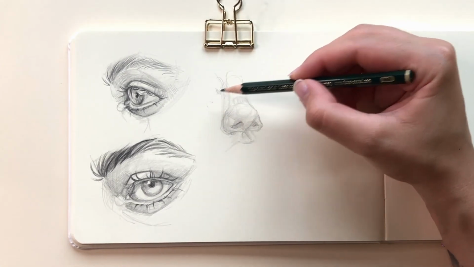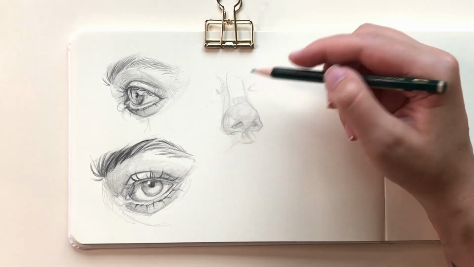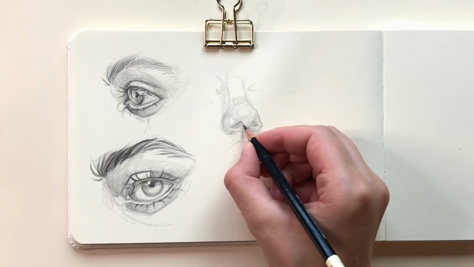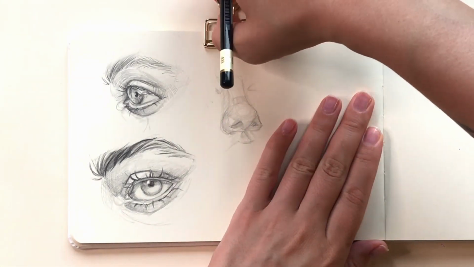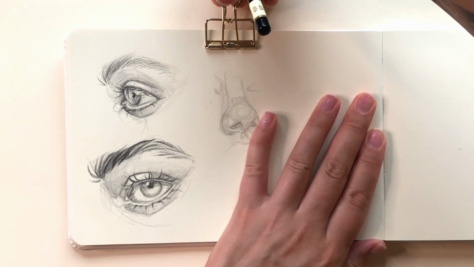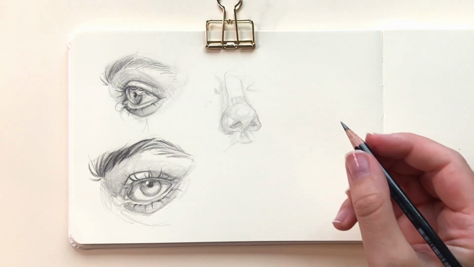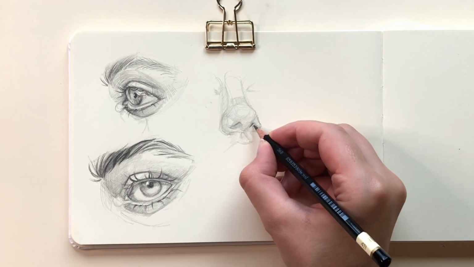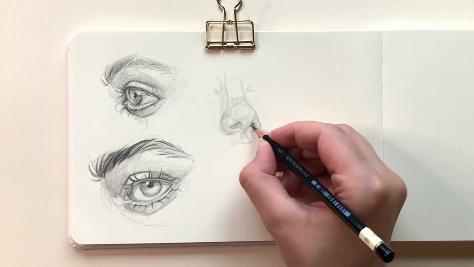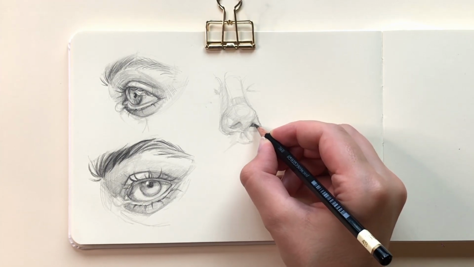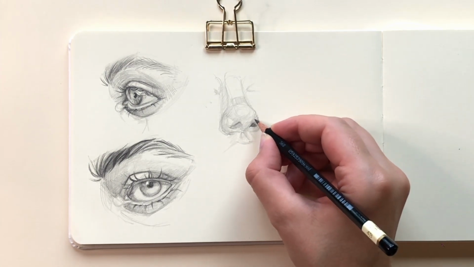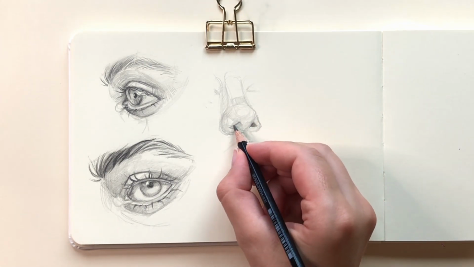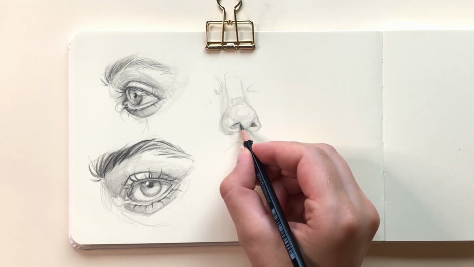Okay, so what's important in drawing a nose is to draw nostrils like I do it in here, and they should be at the same level. The nose here is kind of visible from the bottom and from the side a little bit. So the nostrils are in two different shapes, but in perspective they should be at the same level.